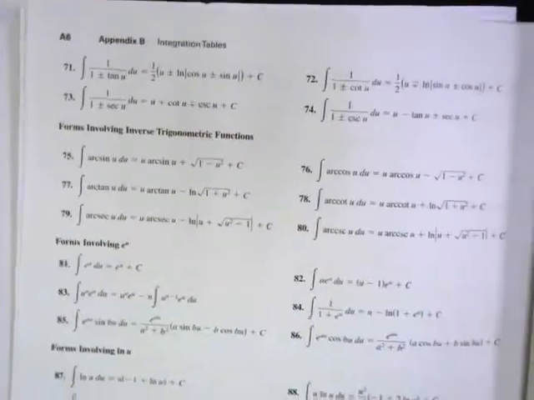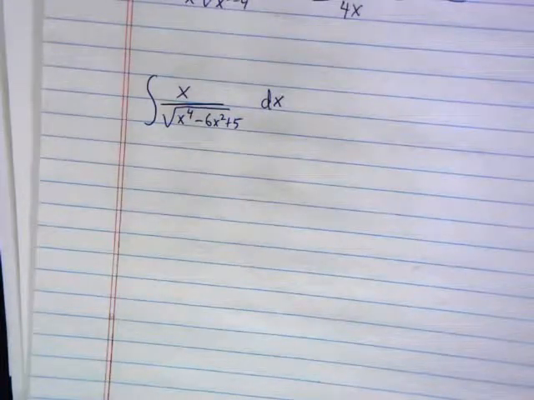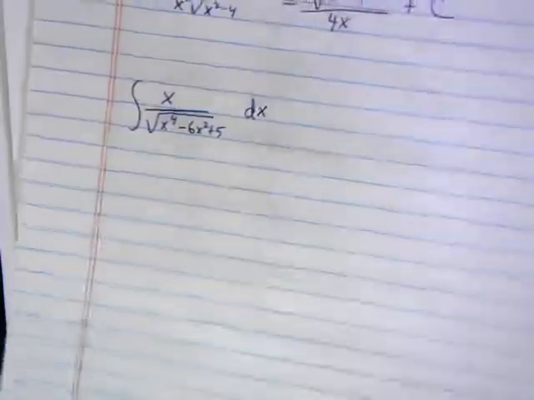I've never seen that form. I wouldn't know how to do it. I looked at all 100 of them. I didn't see the right one. So what do we do? Simplify it. What do you mean by simplify it? Try to get it into a form of one of those things.